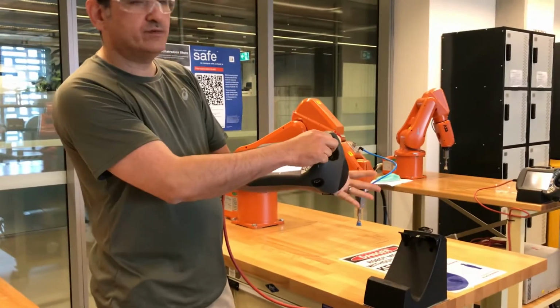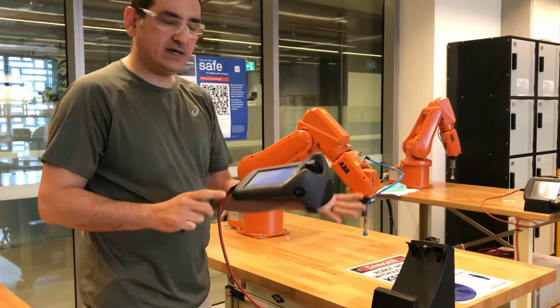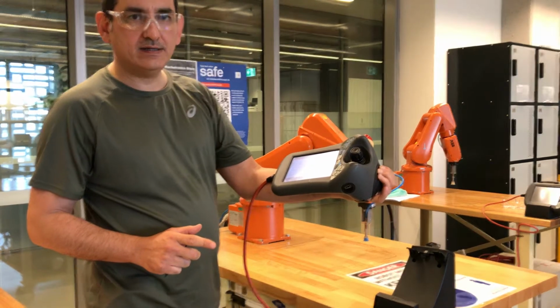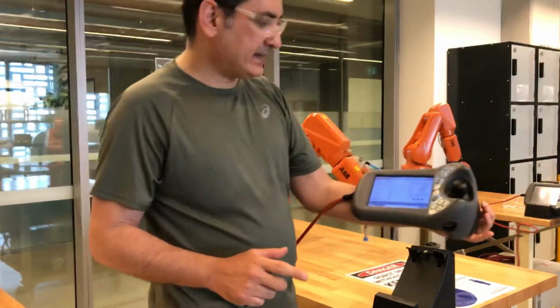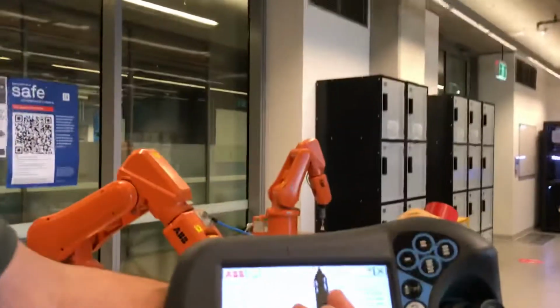If I move the joystick, nothing happens. It's not going to move unless I click the deadman switch, the safety switch on the side. If I show you that, getting a little bit closer, we have a message here.